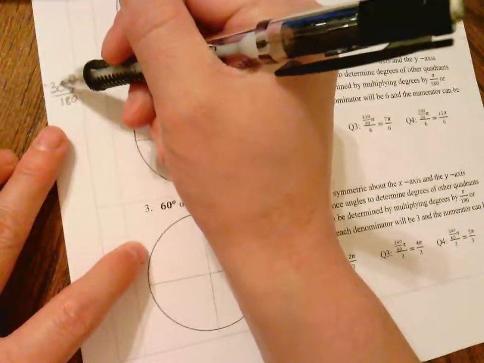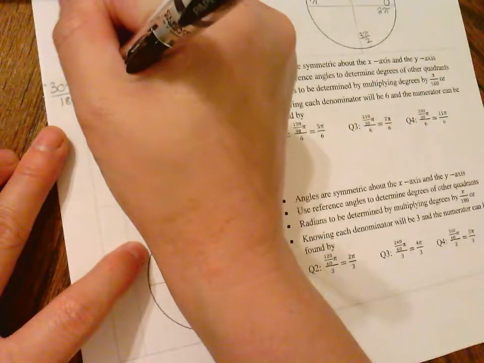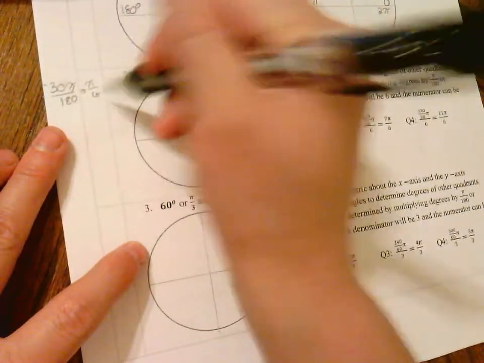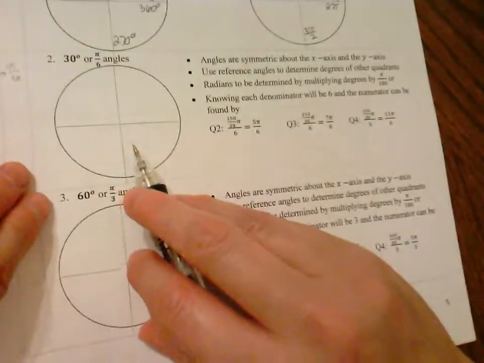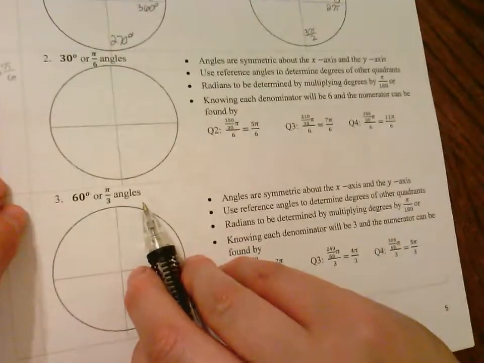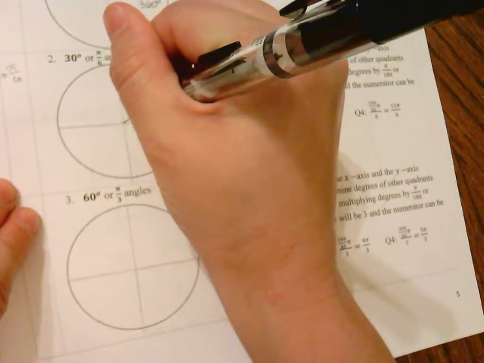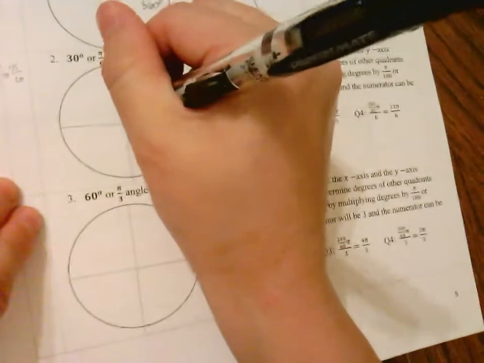So 10, they both go into 3, so you get pi over 6, okay? Or you could say 180 divided by 30 is 6, okay? Alright, so one thing about the unit circle, angles are symmetric about the x and the y axis, okay? So 30 is going to be about here. Well, probably a little bit further down. As long as it's not in the middle, it'll be okay.